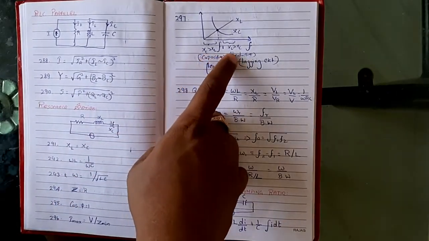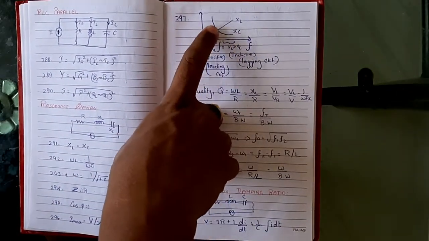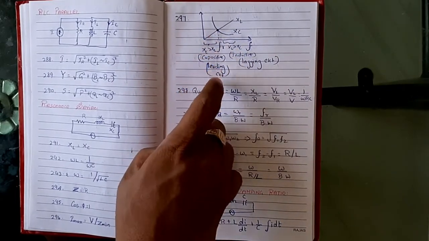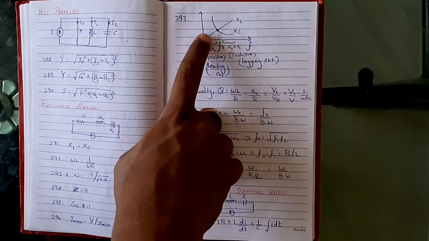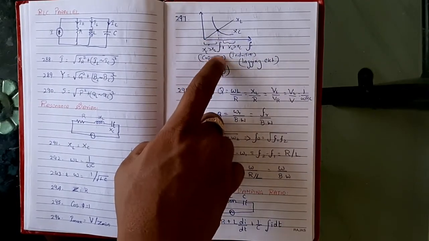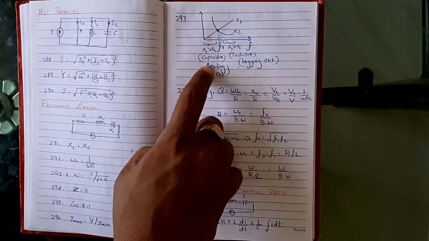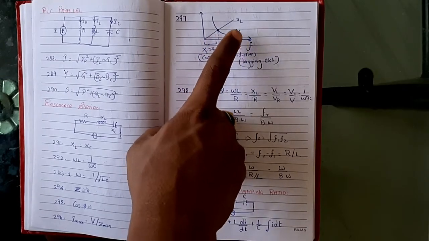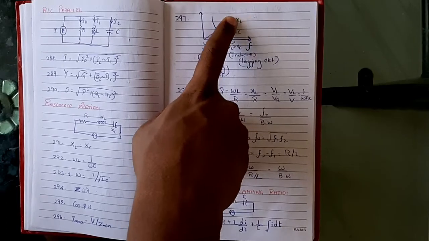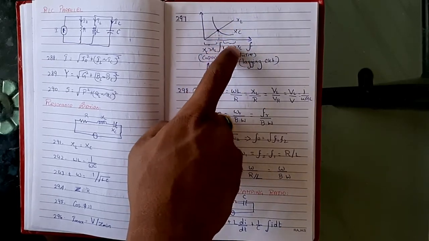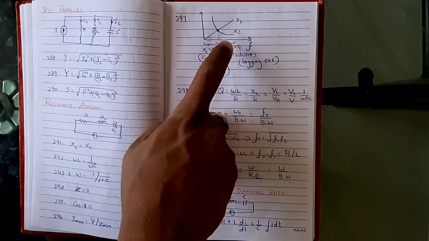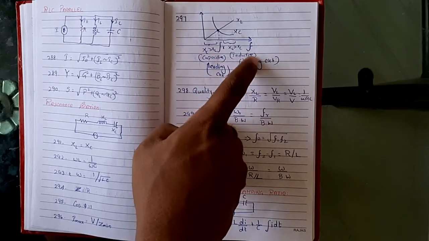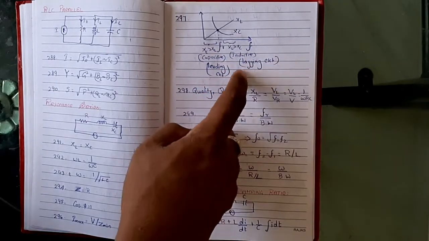This is the point of resonance, and this is the resonant frequency FR. When XC is greater than XL, the graph comes in this region, which is the region of capacitance, and it is a leading circuit. When XL is greater than XC, the graph indicates this region. So this is XL, this is XC, this is omega L, this is omega C. At this point it becomes an inductive circuit, also called a lagging circuit.